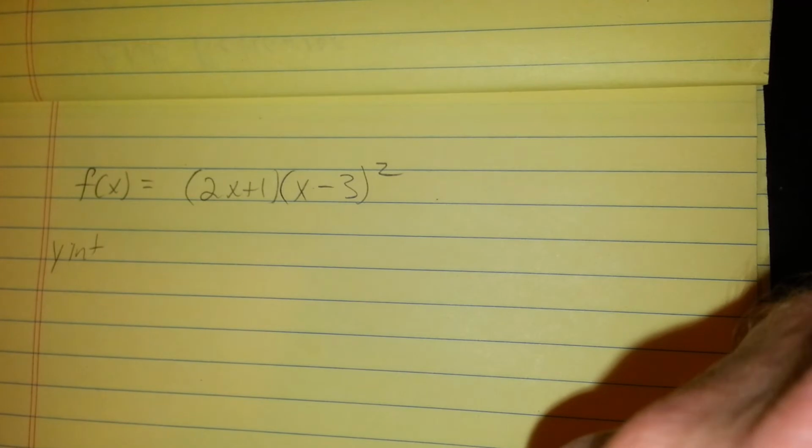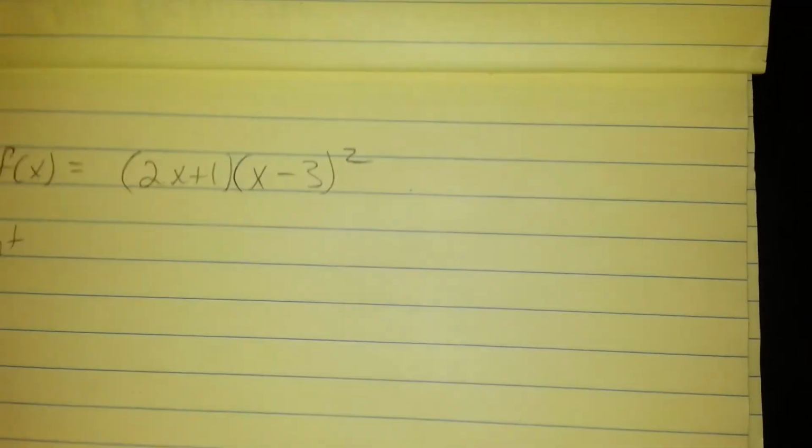Okay, I want to analyze this graph. Hold on for a sec.